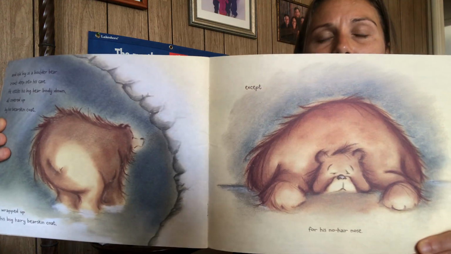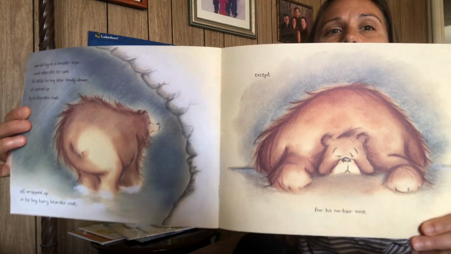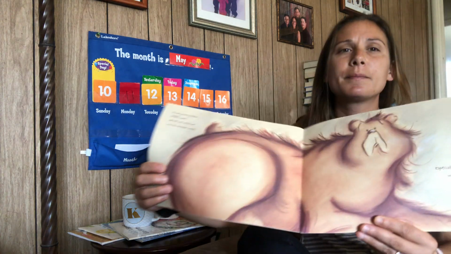Uh-oh, look at his face. Oh, that's a sad bear. A very hairy bear does care about ice cold air on his no-hair nose, especially when he's sleepy.